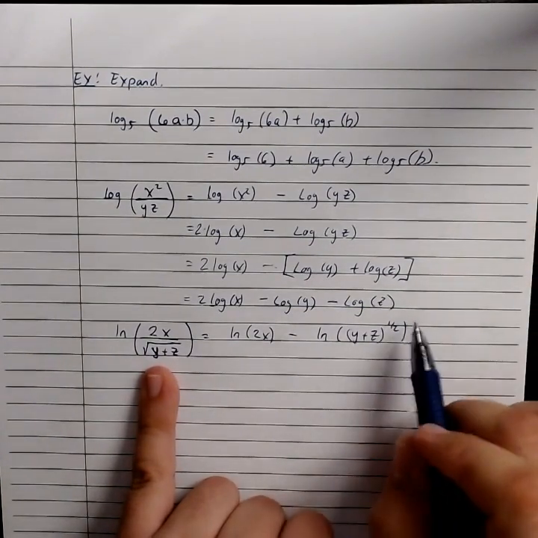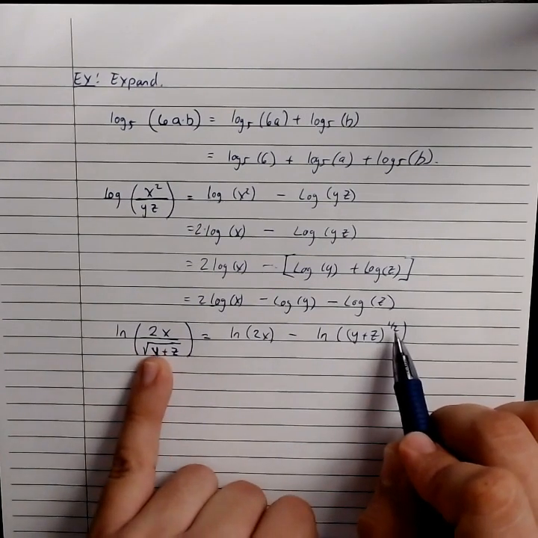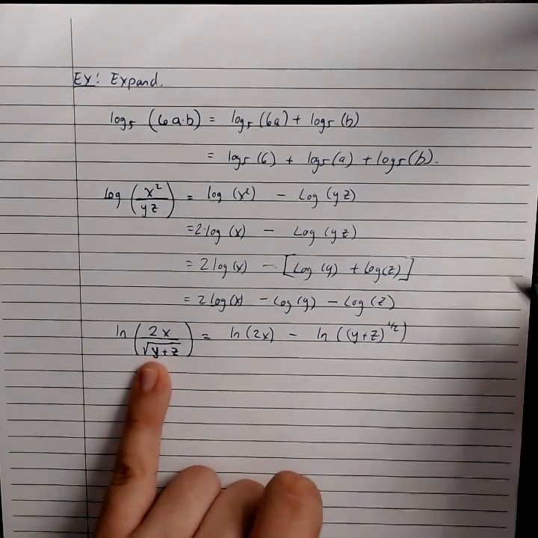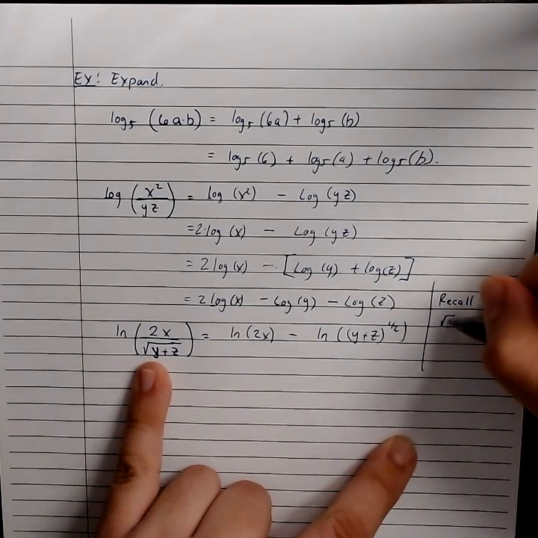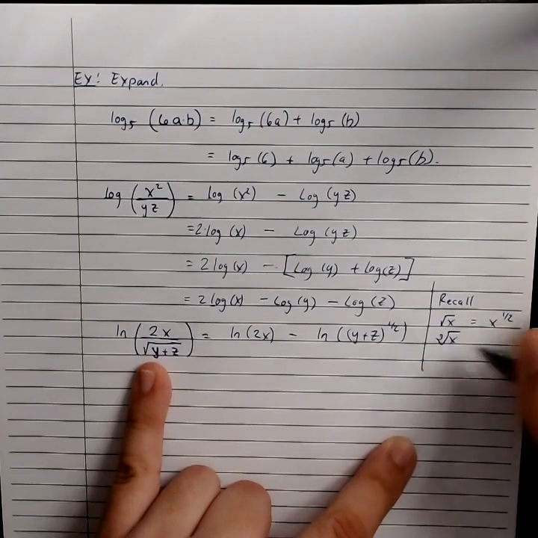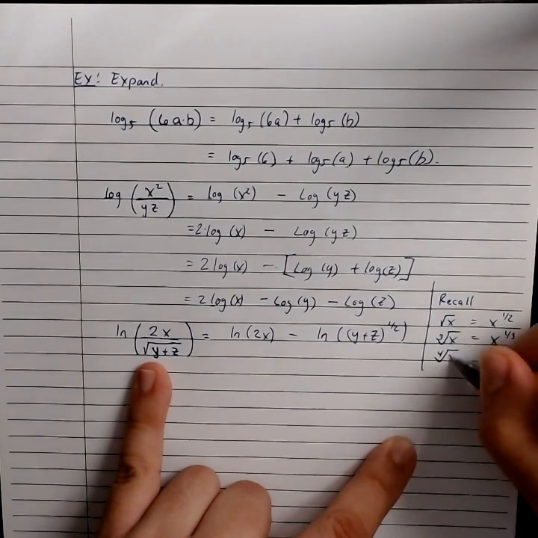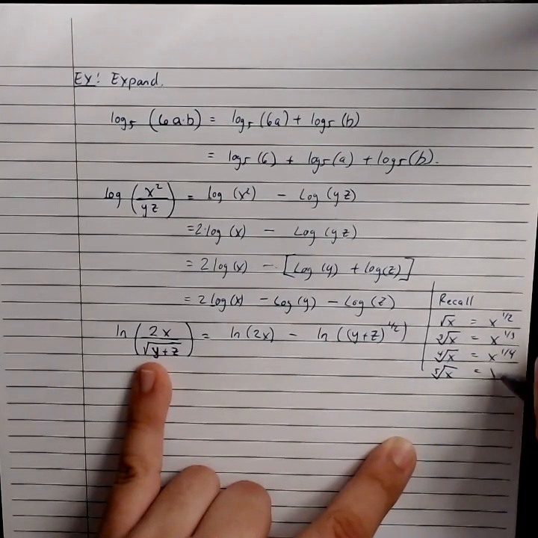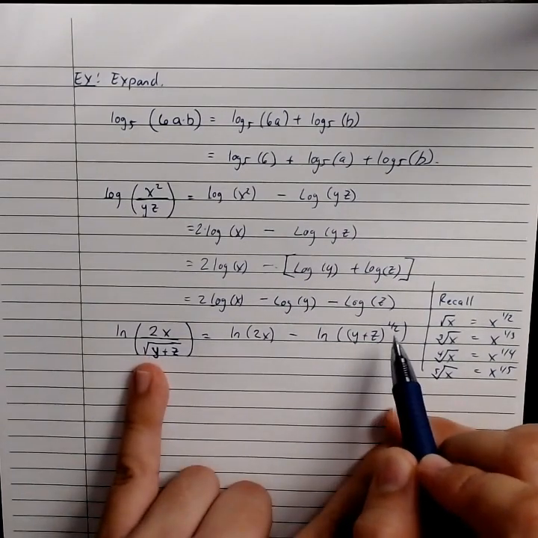Just like that. You say, whoa, where did that 1/2 come from? Wasn't that a square root? Well, remember, a square root and a 1/2 power mean the same thing. In fact, all roots can be thought of as a fractional exponent. Recall, the square root of a number is the same as that number to the 1/2 power. The cube root of a number is the same as that number to the 1/3 power. The fourth root of a number is the same as x to the 1/4 power. Fifth root is the same as x to the 1/5 power, and so forth and so on. So here we can treat this square root as a 1/2 power.